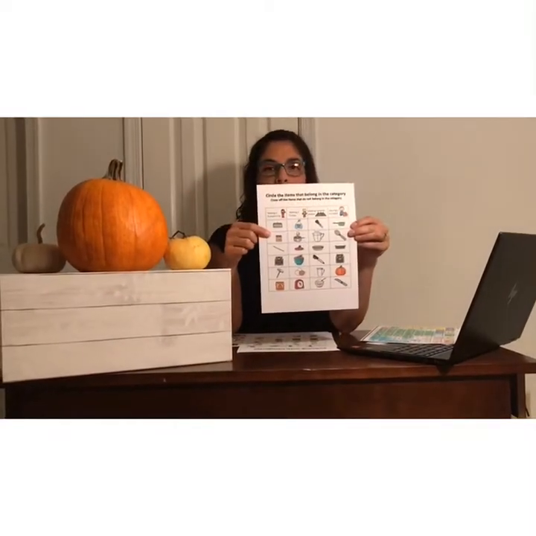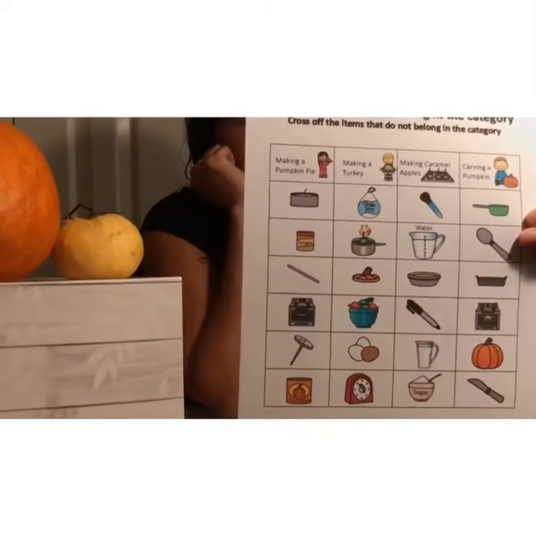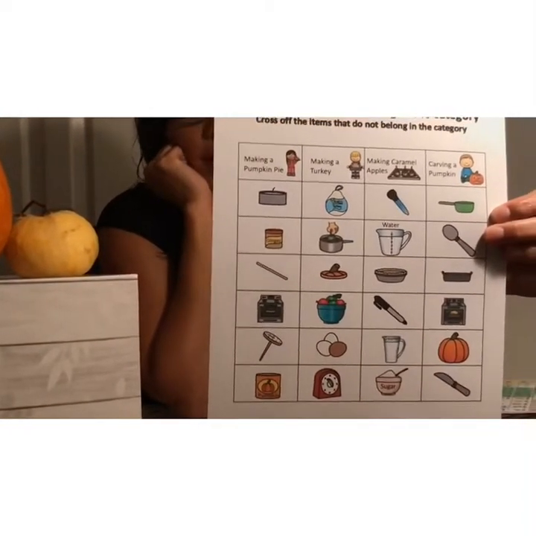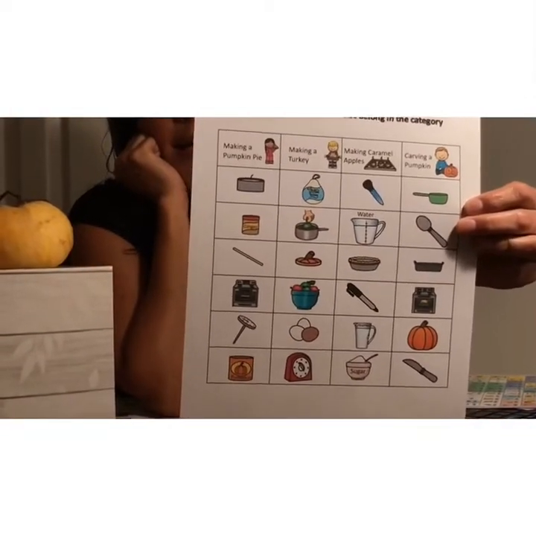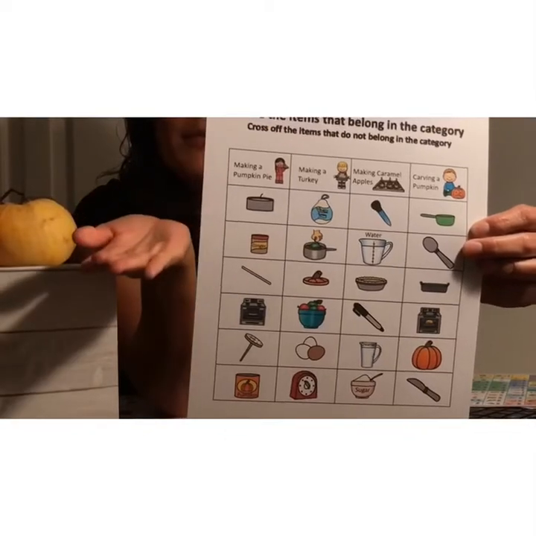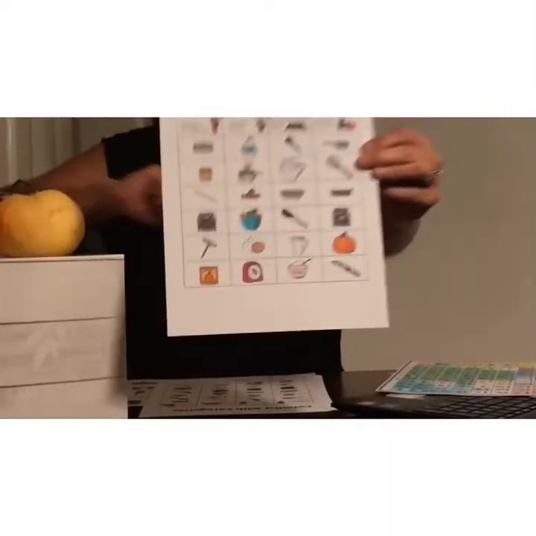So if we look at this first column right here, it's making a pumpkin pie. What it's asking you to do, and we're going to focus in on that first column, is go ahead and look at the items in the column and find out what does belong in that category and what does not belong in that category. And the directions say for you to circle the items that do belong and cross off the ones that don't. But we're not going to use it like that. We're going to use it a little differently.